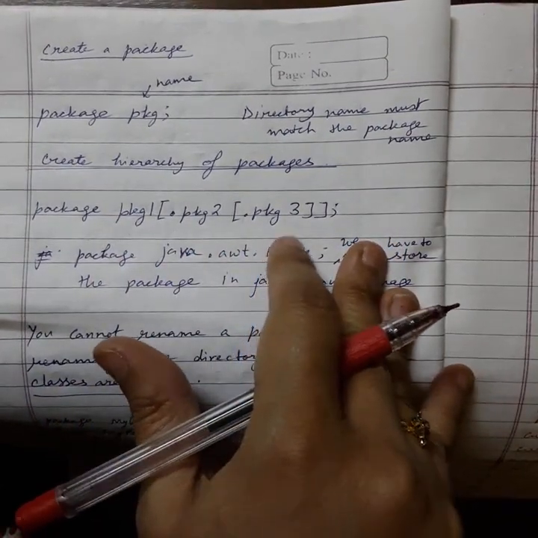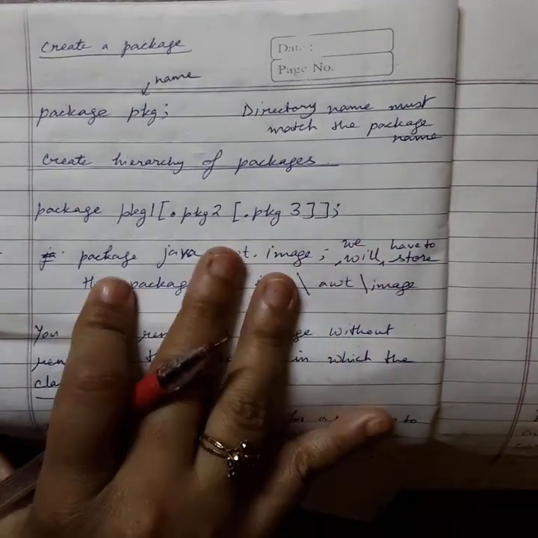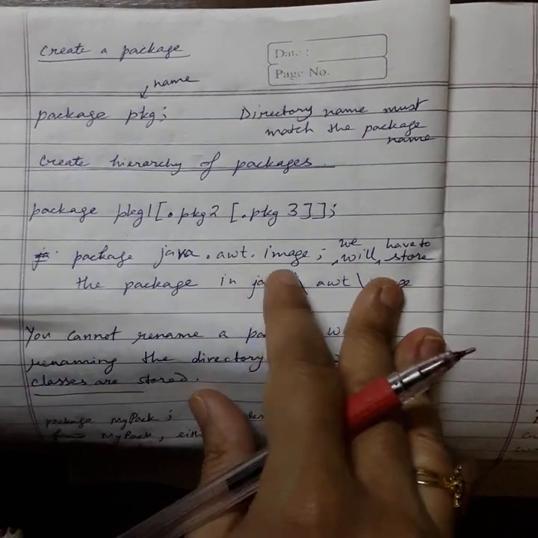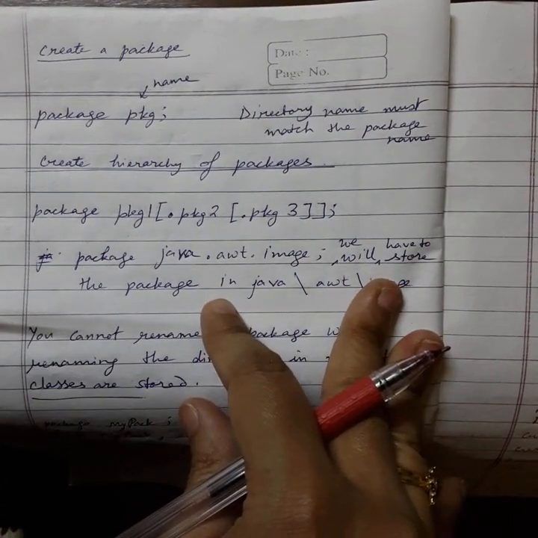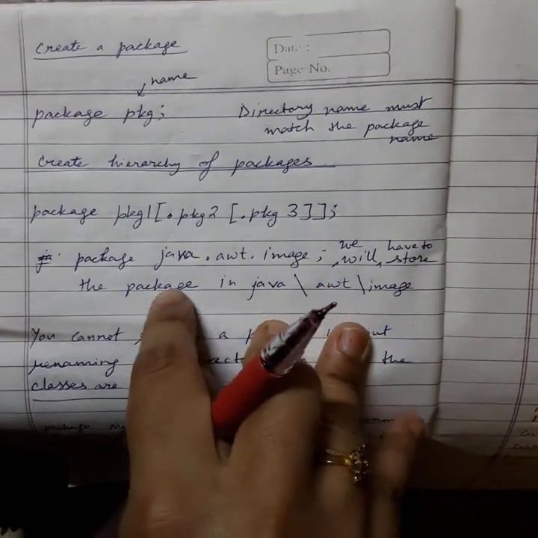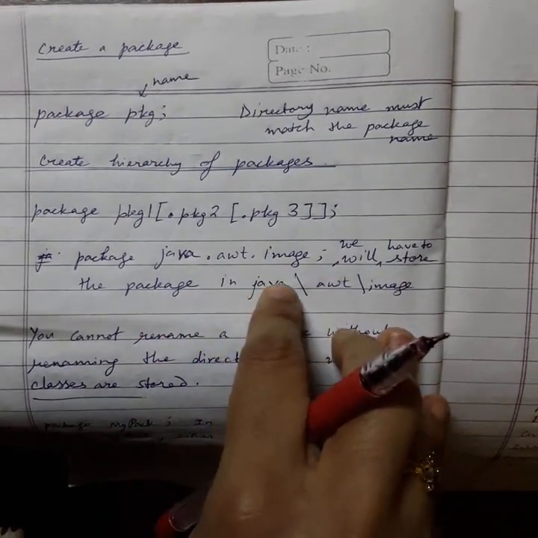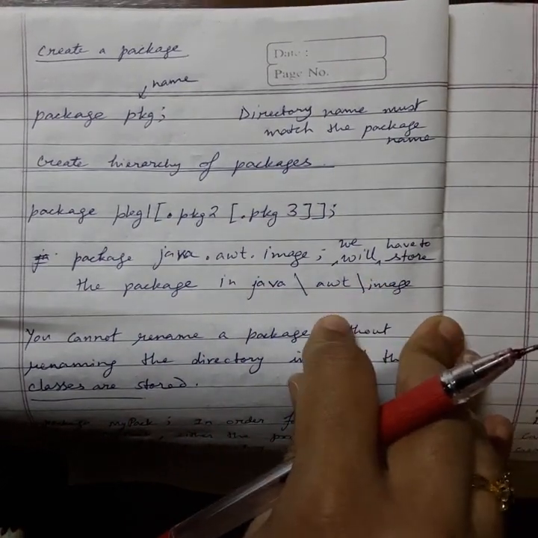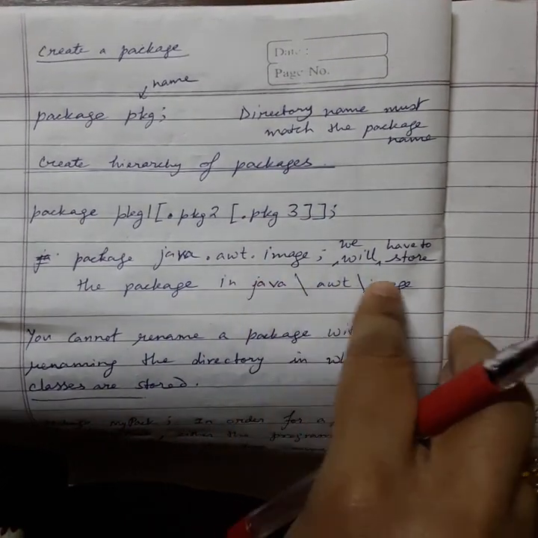This is not our custom defined package. But for understanding purpose, I wanted to show this: the package java, in it awt, and inside that the image has been created. This is the hierarchy created.